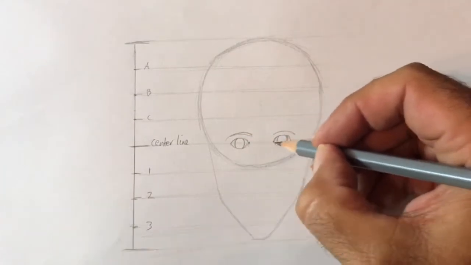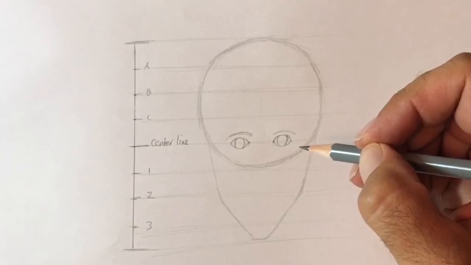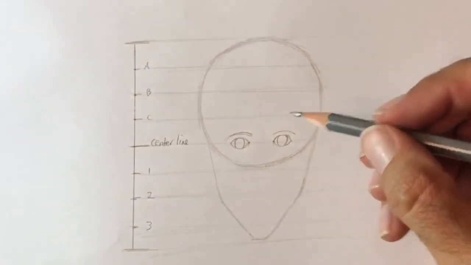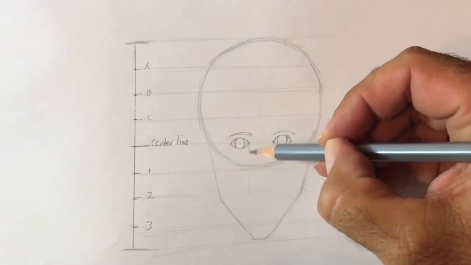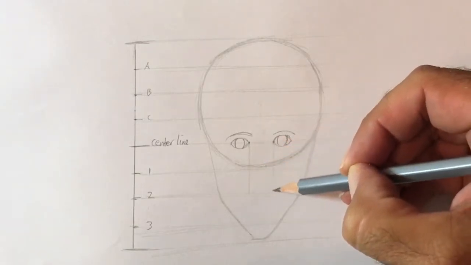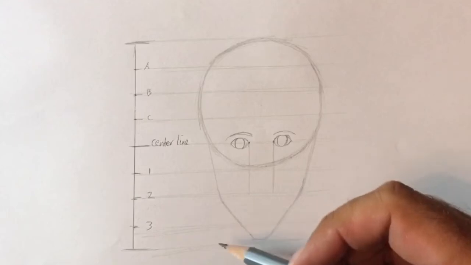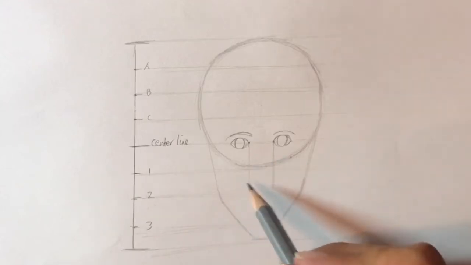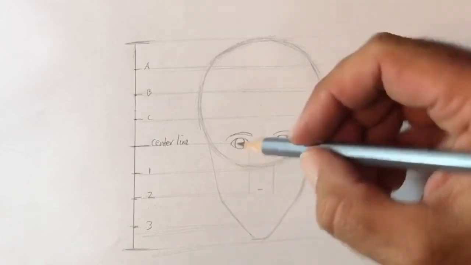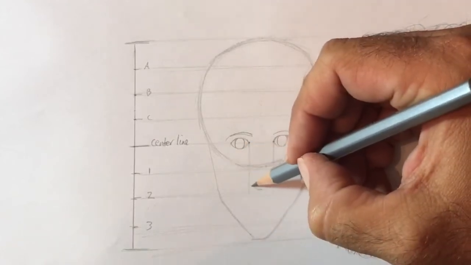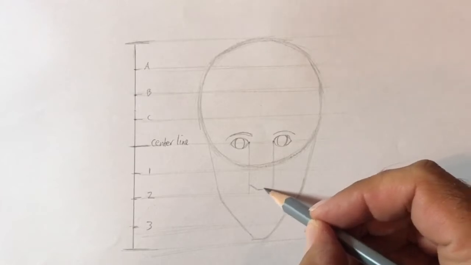Once we're happy with the placement of the eyes, we're going to draw 2 vertical lines coming down from the inside portions of the eyes. They're called the tear ducts, and we're going to bring them down to line number 2. This is going to give us the length of the nose. So line number 2 is going to be where we find the bottom of our nose, and the top of the lip area starts to come in to that line number 2.